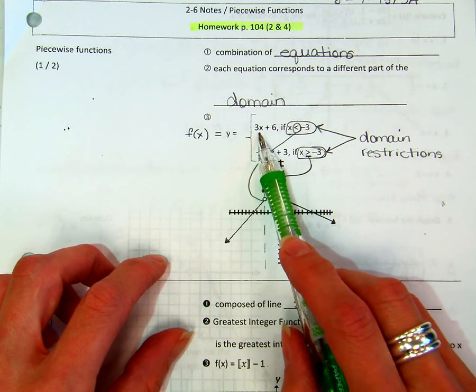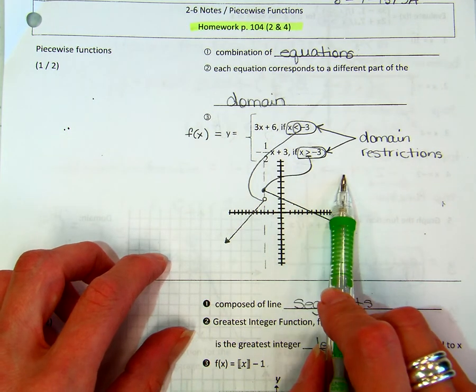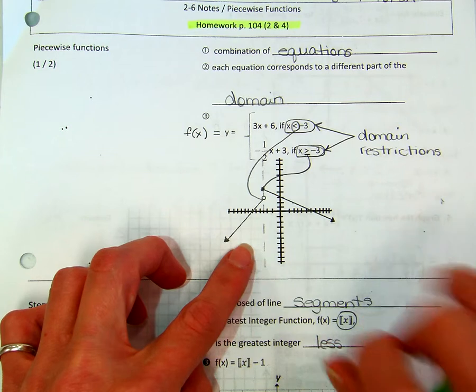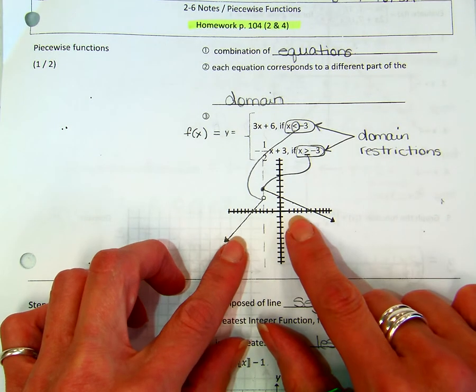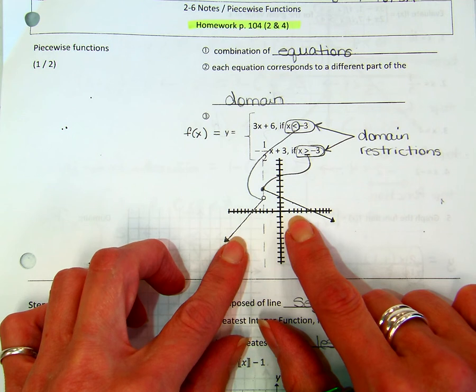This is in the form y equals mx plus b. But what's new are these domain restrictions. We won't get to graph all of both equations. We'll just be graphing pieces, which is why we call them piecewise functions.